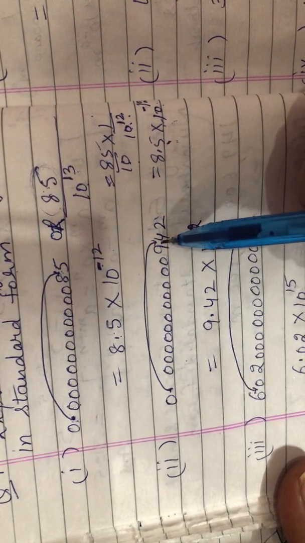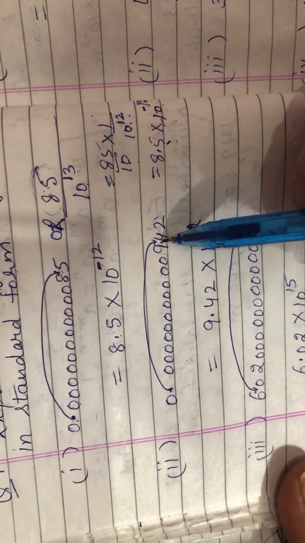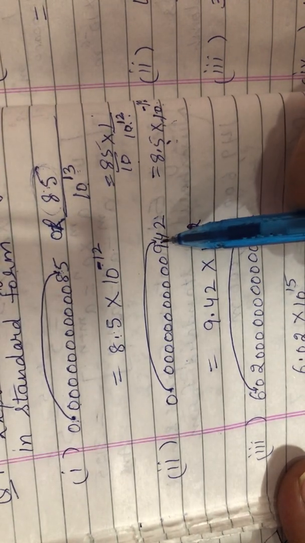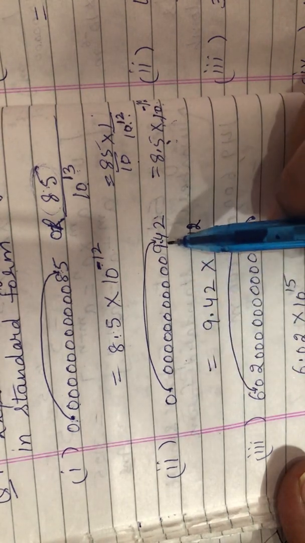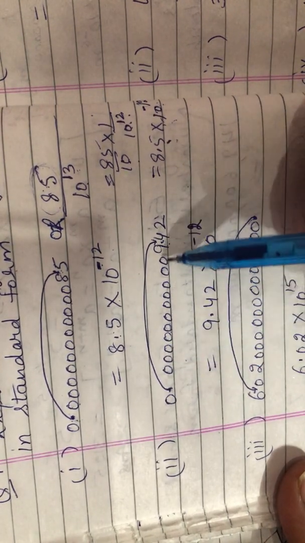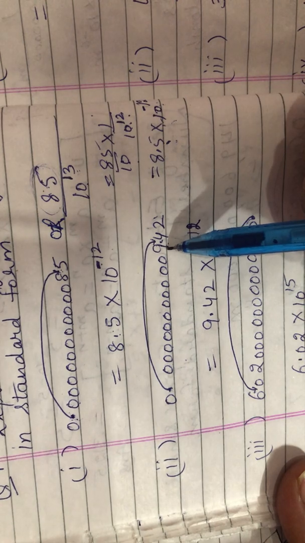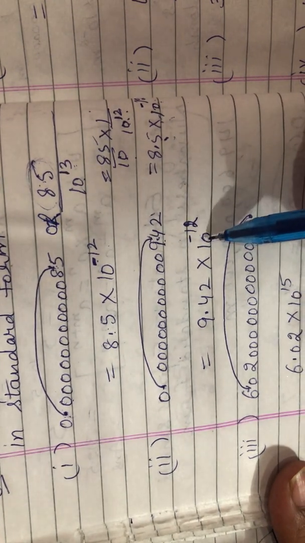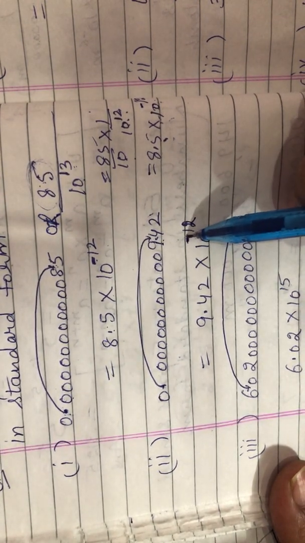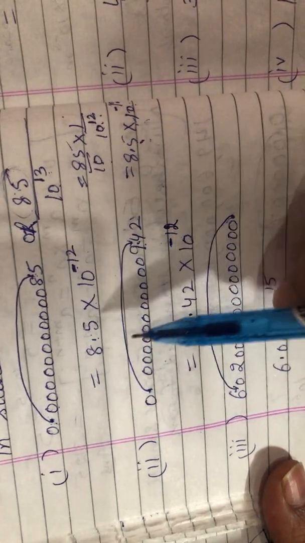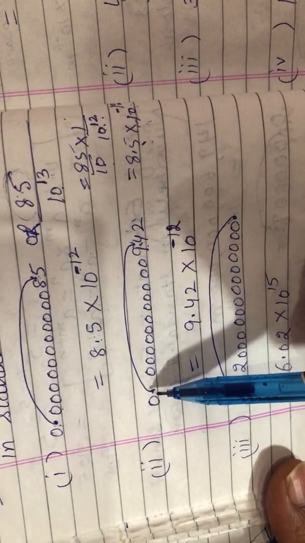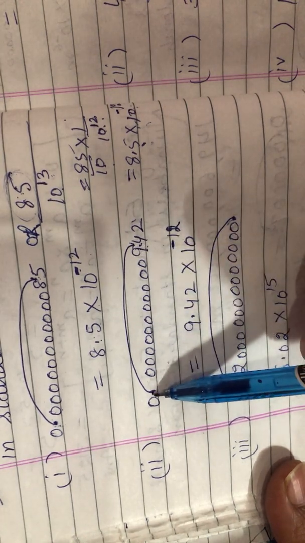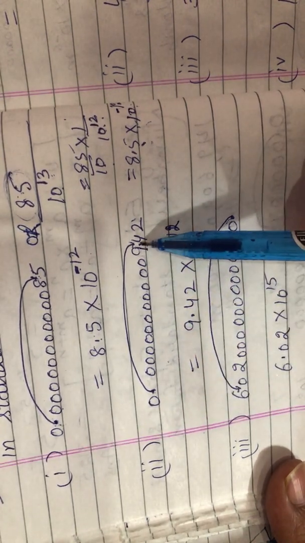Now between these two decimals we have total 12 digits. 11 zeros and 1 number is this, 12 digits. So the exponential form becomes 10 raised to power minus 12. Why minus? Because this is a small number. When the decimal shifts from left to right, this decimal will be removed from here and it will come here.